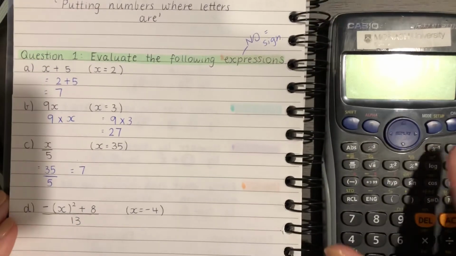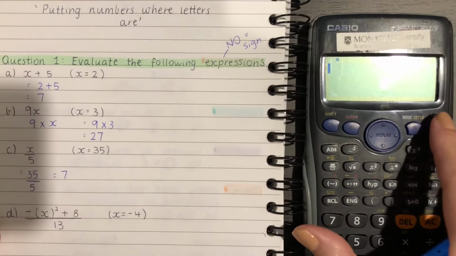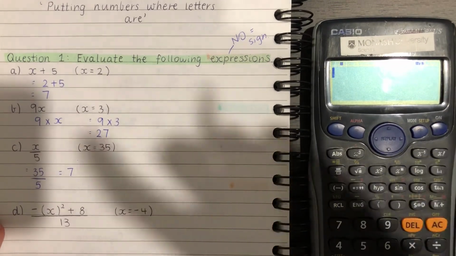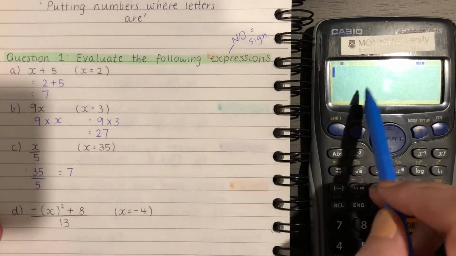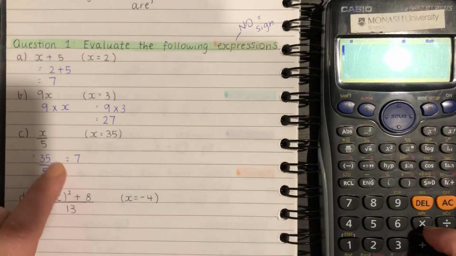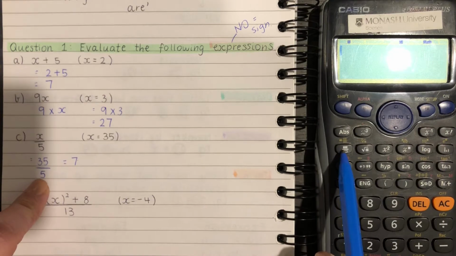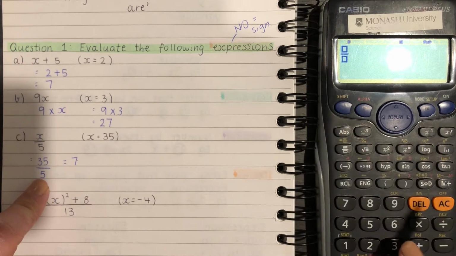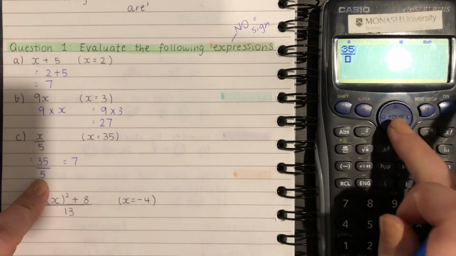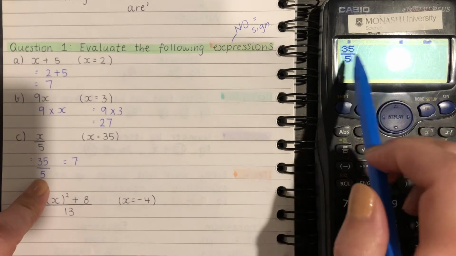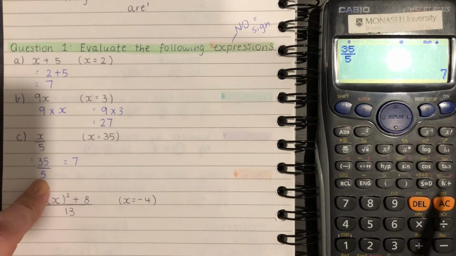I've got mine here. Just turn it on. You can always use your calculator and put it in. So if I wanted to put 35 divided by 5, I could just press my fraction button and I'd put 35 up the top and 5 down the bottom. And that obviously gives me 7. Okay.